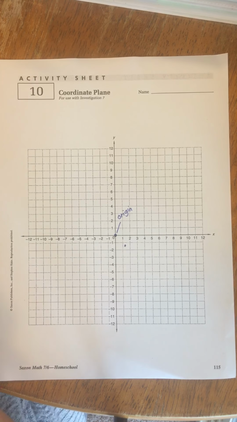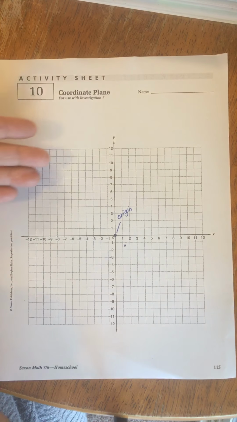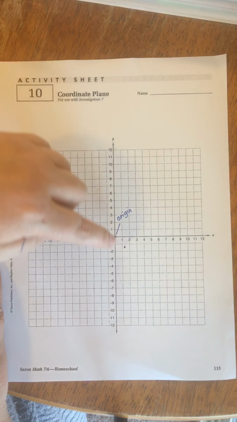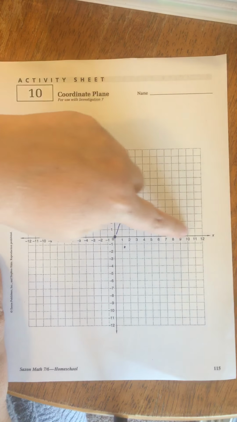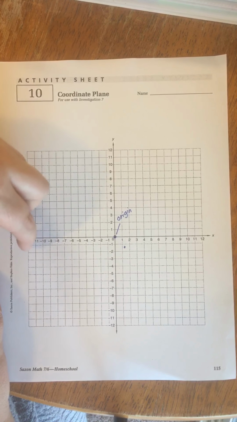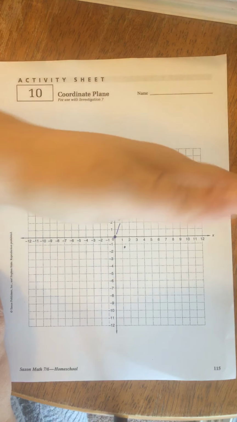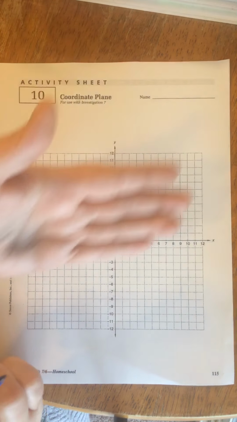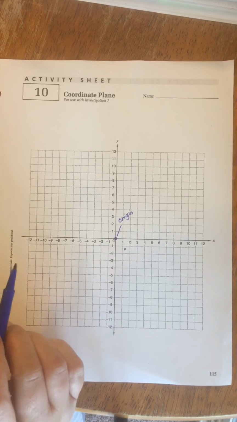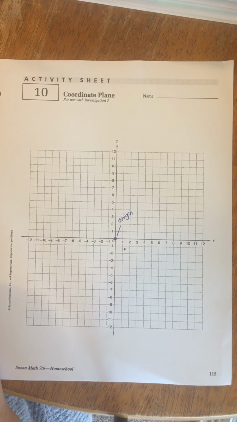It says, by drawing two number lines perpendicular to each other and by extending the unit marks, we can create a grid called a coordinate plane. You see, we're drawing two number lines, one number line, two number lines. And by extending the unit marks, 1, 2, 3, 4, as much as you want to, you can create a grid, and this is called the coordinate plane. Okay? So I see that the coordinate plane in our book has some ordered pairs. So I'm going to go back down to the next paragraph and continue reading.